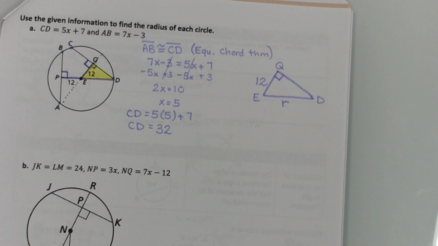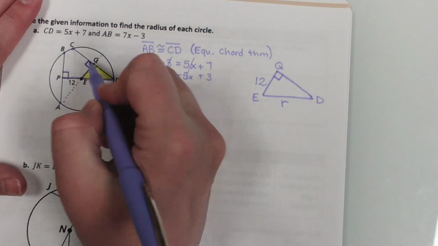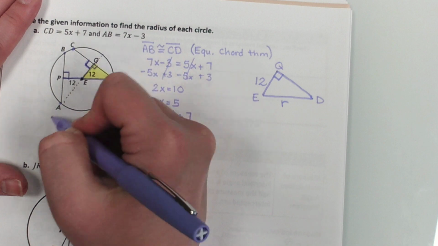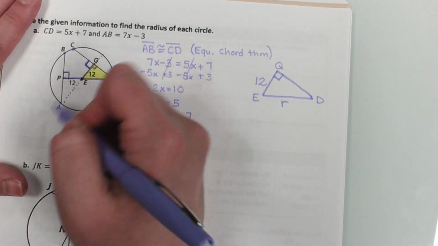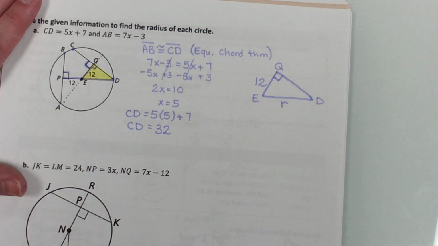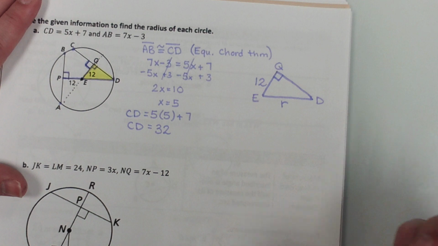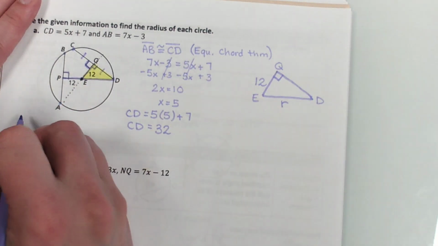Is extending it that big of a problem? No, because this segment is perpendicular to a chord and goes through the center, an extended version of that line could be a diameter, and therefore, yes, this did get bisected. This is congruent to this.